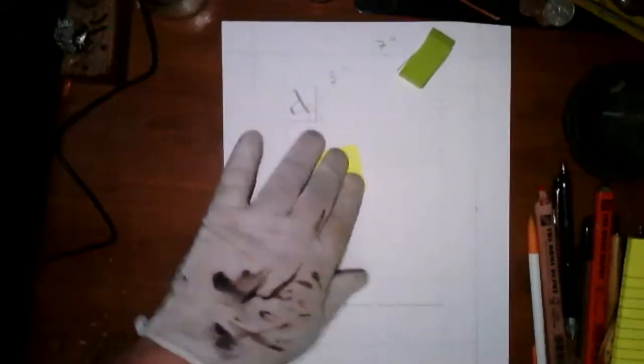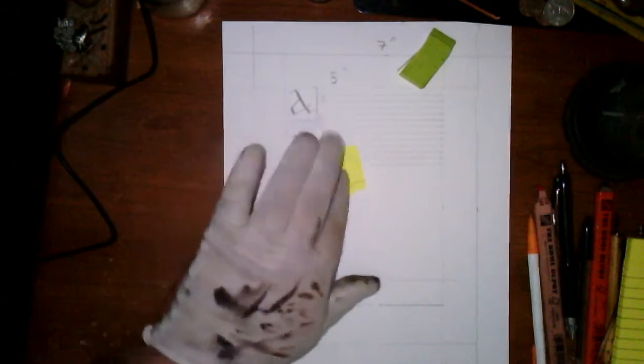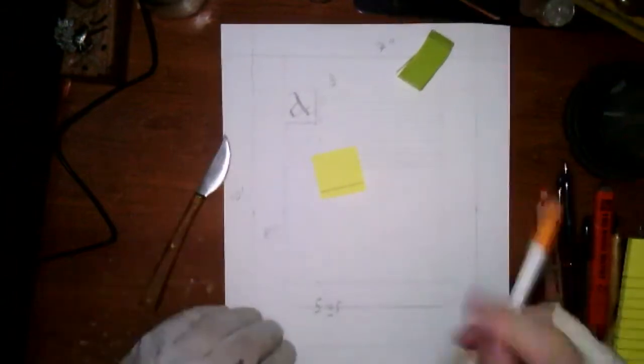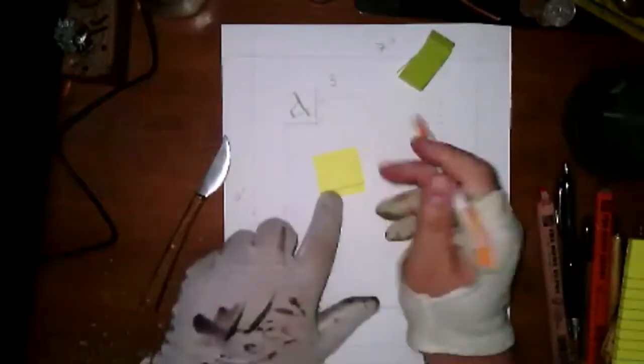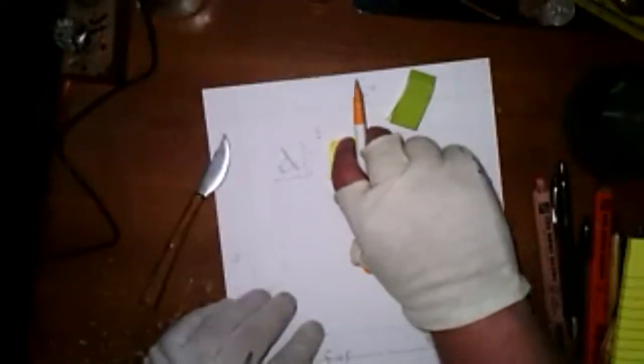Just take one, and you're going to line it up to the top, the first line. Your first line in your text block. Take the top of the Post-it note, line it up with the line on your text block.